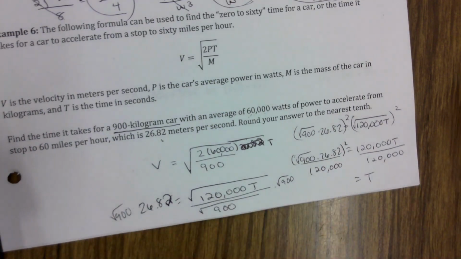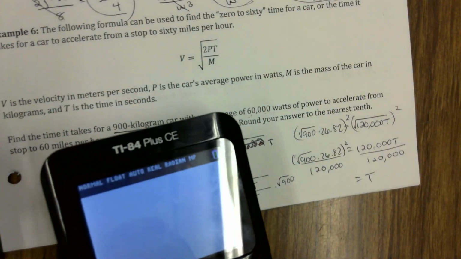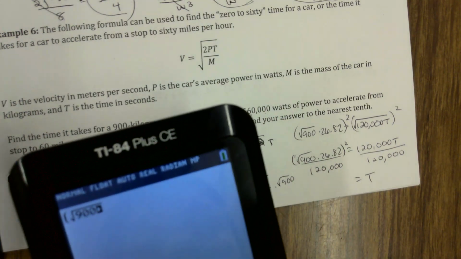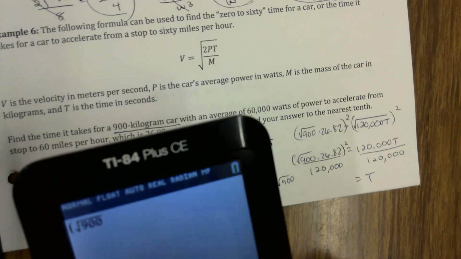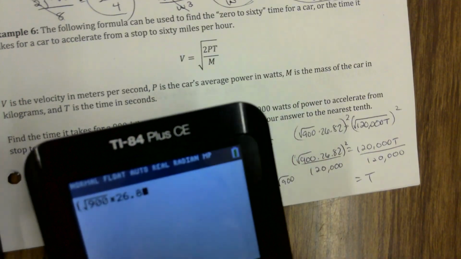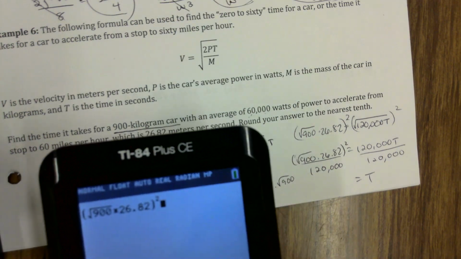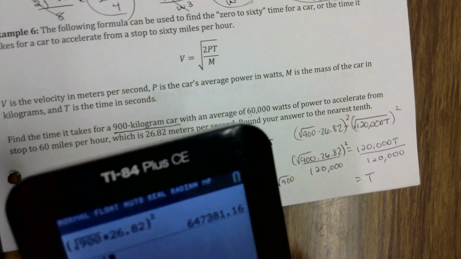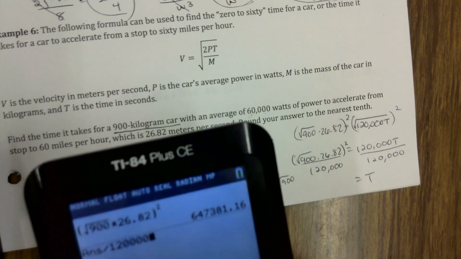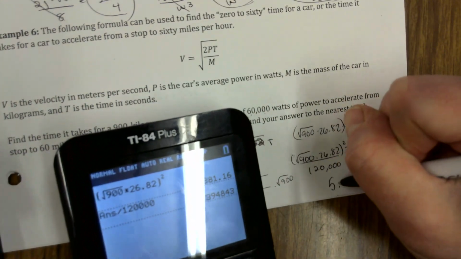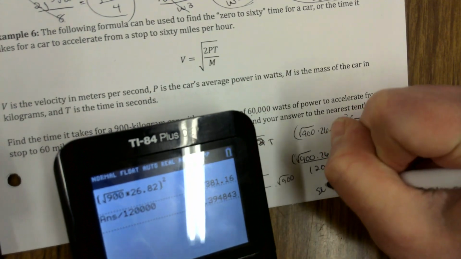The time. So let's see if I did this right. Parentheses, square root 900, times 26.82, close parentheses, squared, divided by 120,000. So it's about 5.39 seconds.